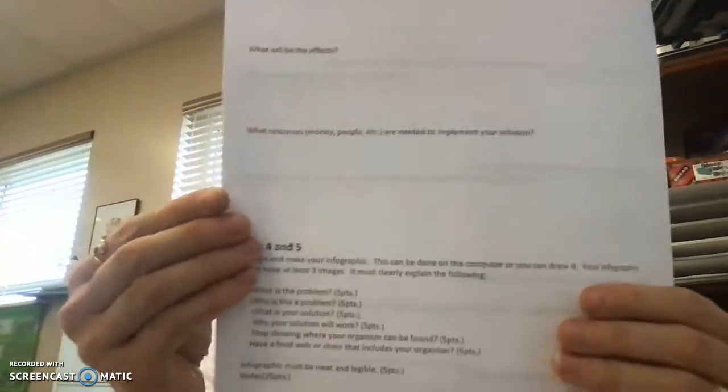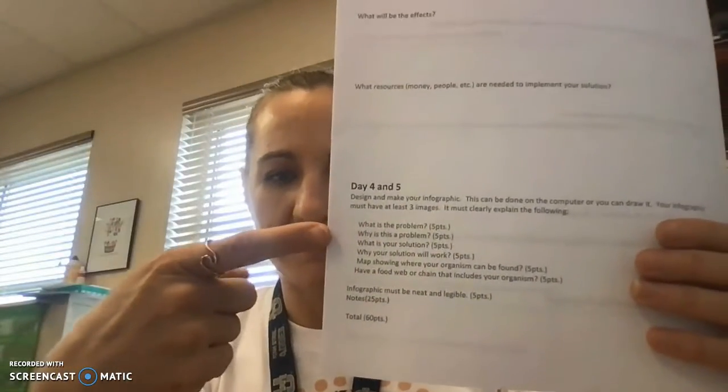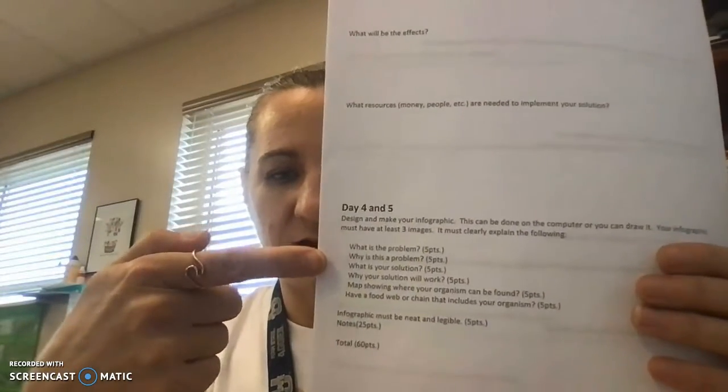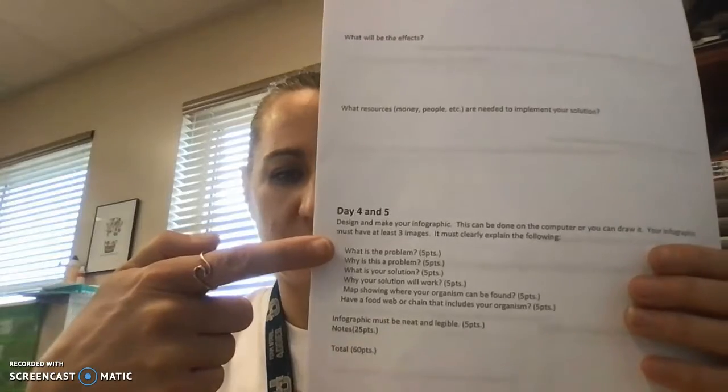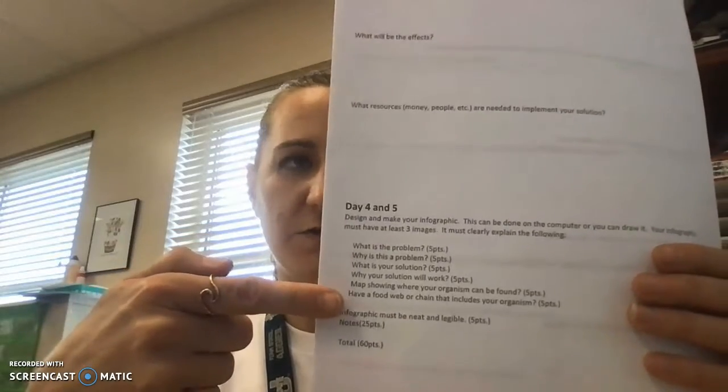And then each day you have questions that you have to answer about the invasive species, and you're going to write all your answers here in your packet. Once you have all your information, then you're ready to make your infographic report. This is the grading for the infographic, so you know exactly what you have to have on it. Again, when you're done, you're going to turn in this and turn in this as well.